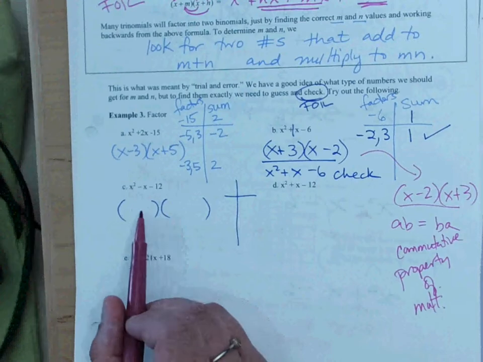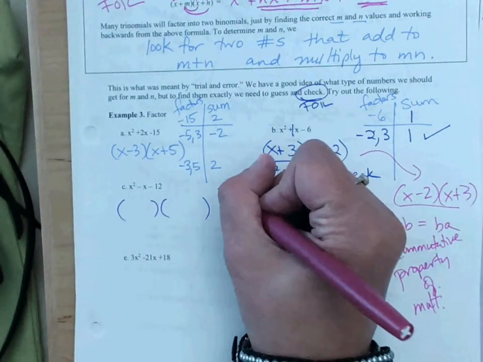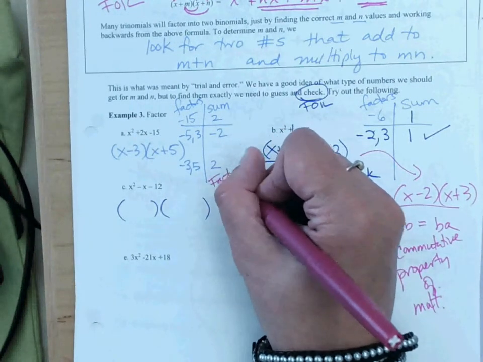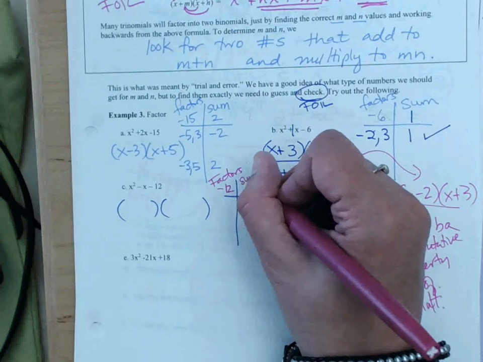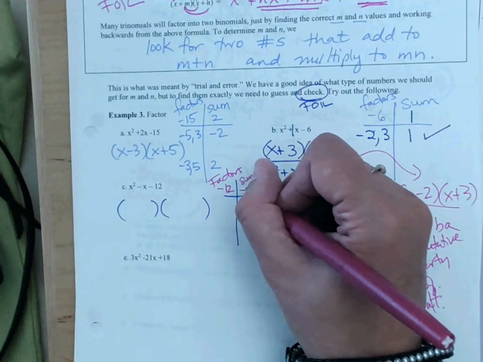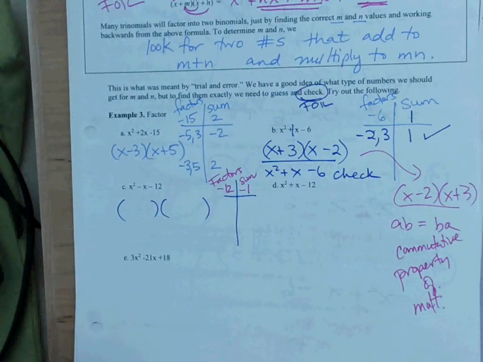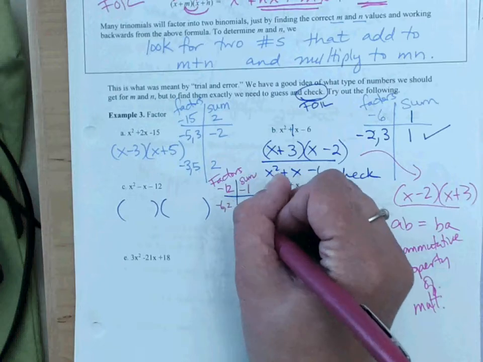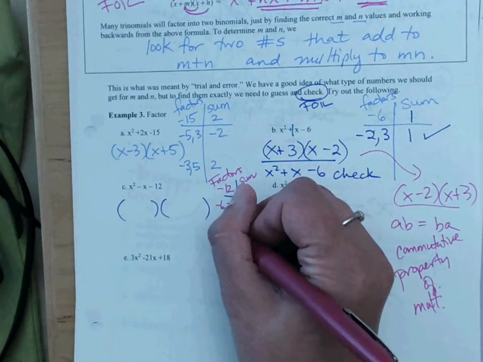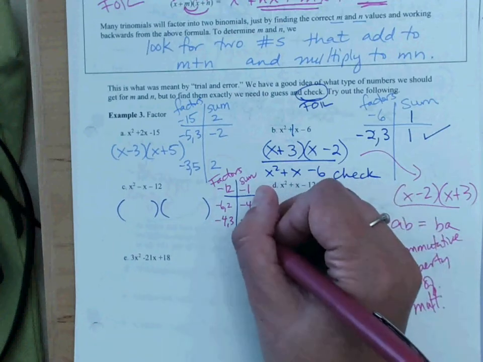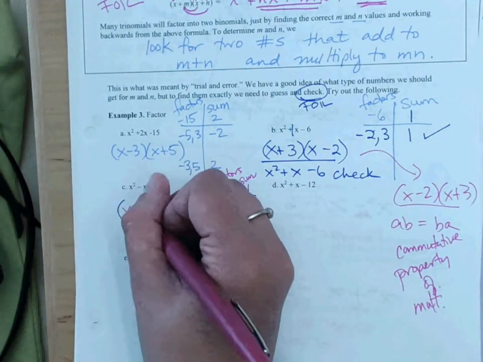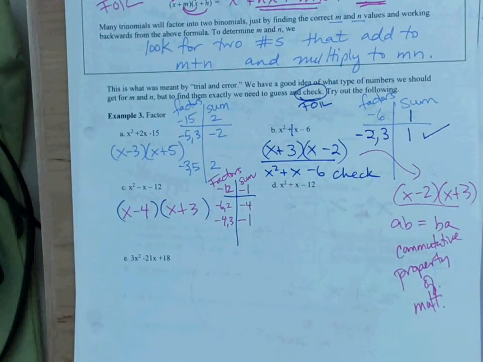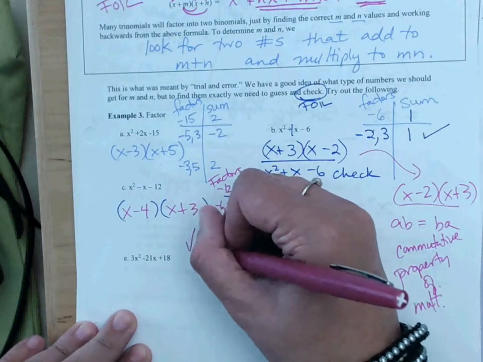Okay, now let's look at this one. Two numbers that multiply together to give us negative 12 and have a sum of what? So we want factors of negative 12 that have a sum of negative 1. Can you think of those two numbers? You don't have to think of them right away. You could start going, negative 6 times 2. Okay, that would add to negative 4. That's not right. Negative 4 times 3. Oh, that adds to negative 1. So we have x minus 4, x plus 3. How could you check to see if it's right? FOIL. So you would check by FOIL.